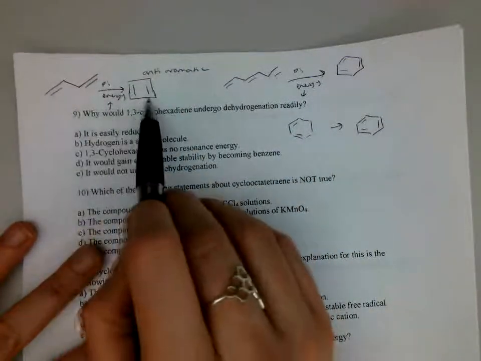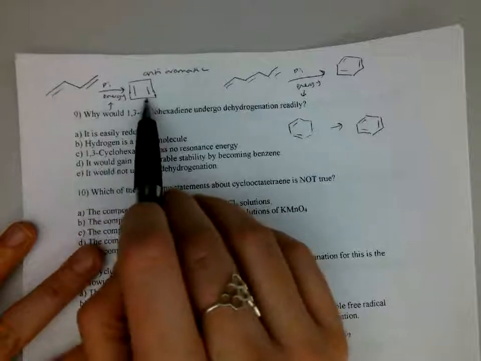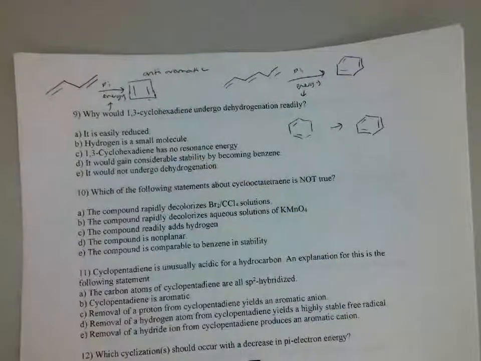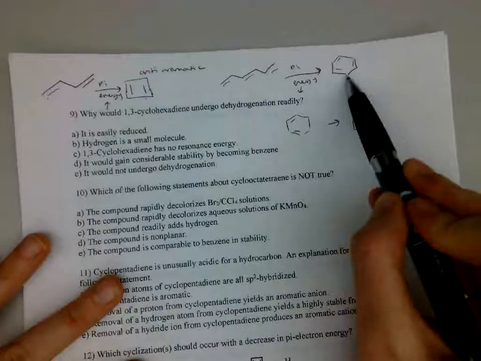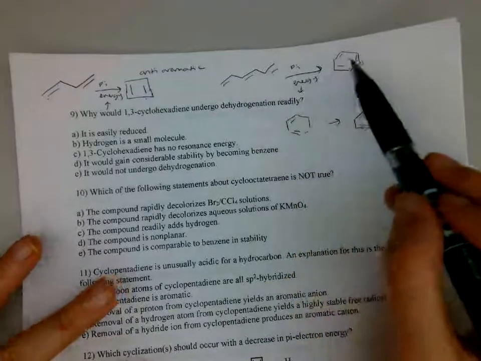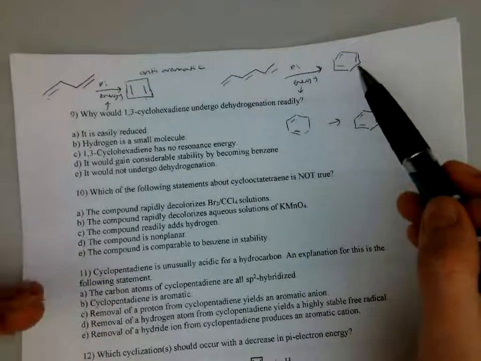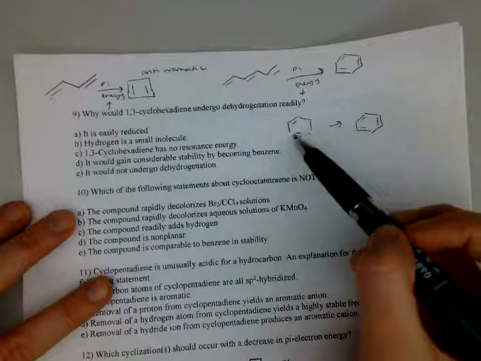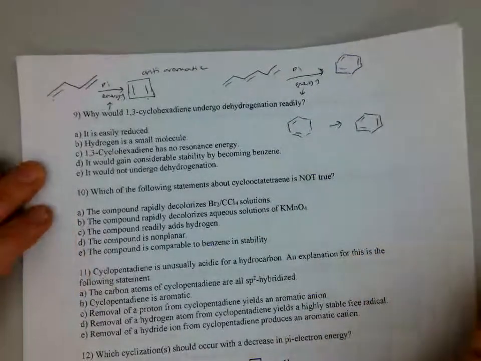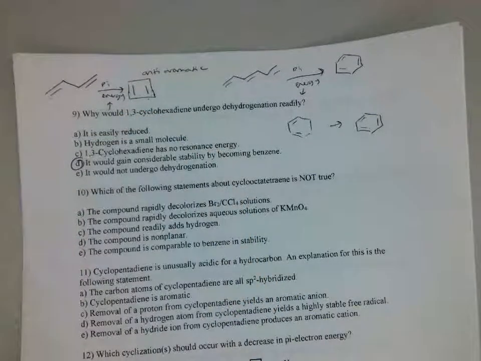So if you have this and you put it into a ring, the energy goes up, it's less stable, it's anti-aromatic. If you have this and put it into a ring, its pi energy goes down and it becomes more stable, it's aromatic. So in this case, if you can go from this to this, the pi energy would go down, which means it would become much more stable. So the right answer is answer choice D.